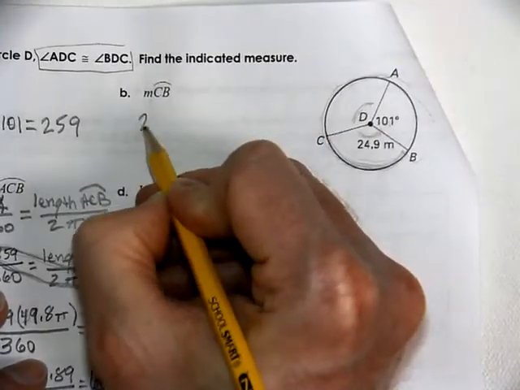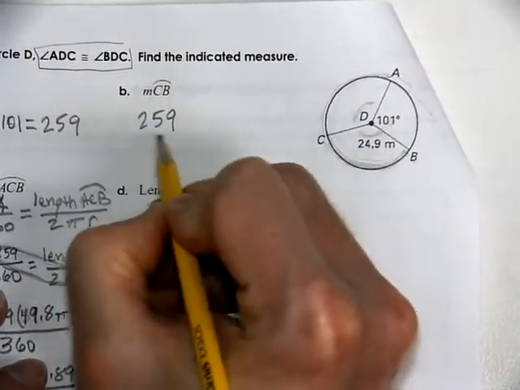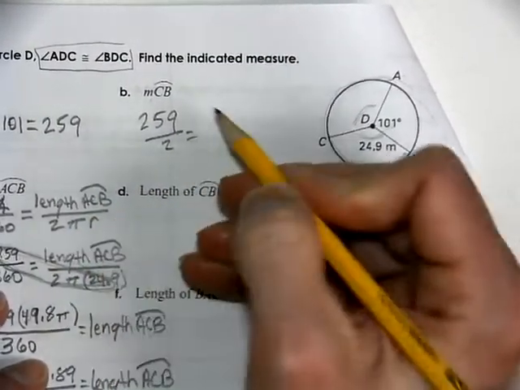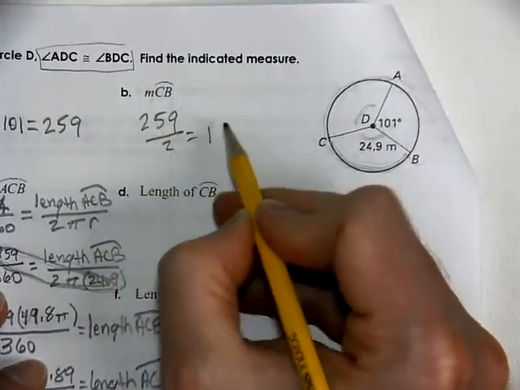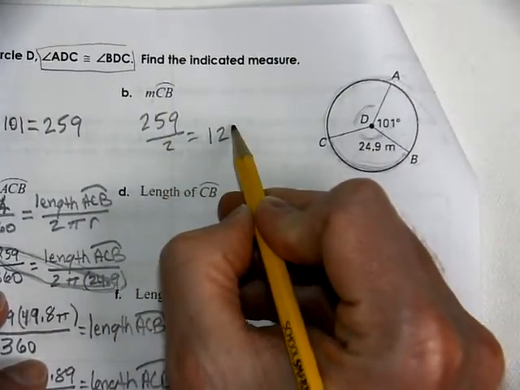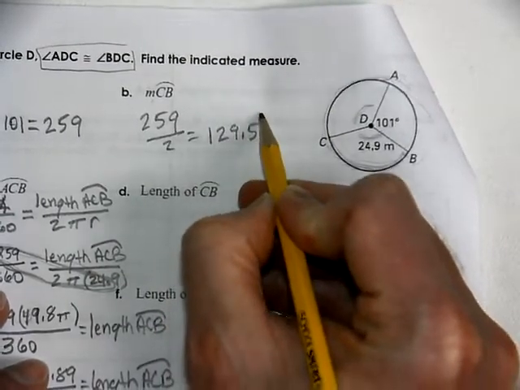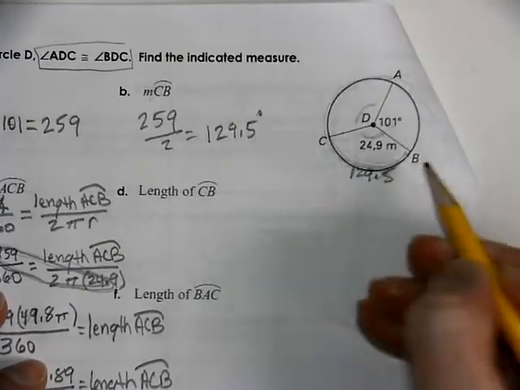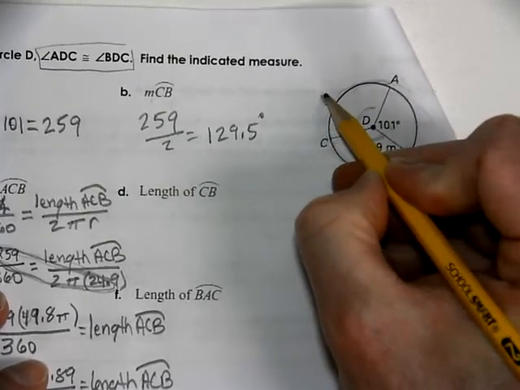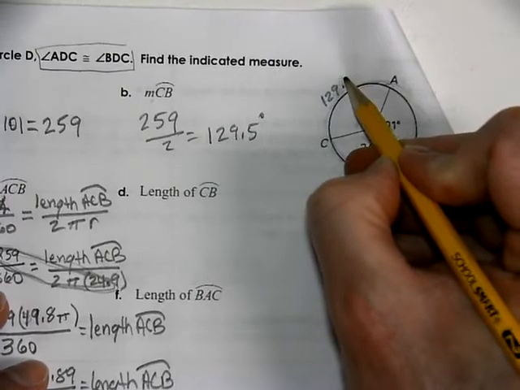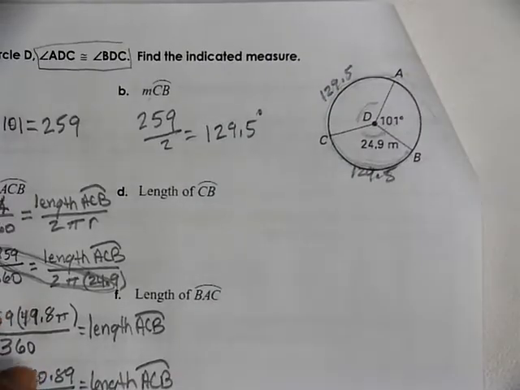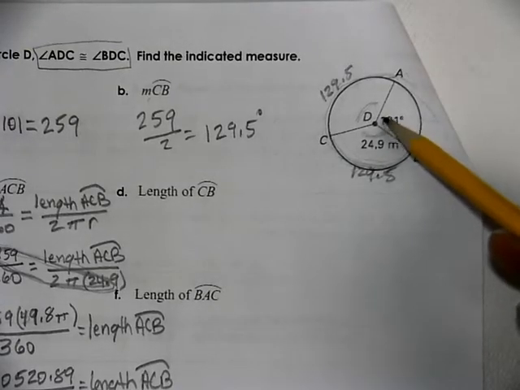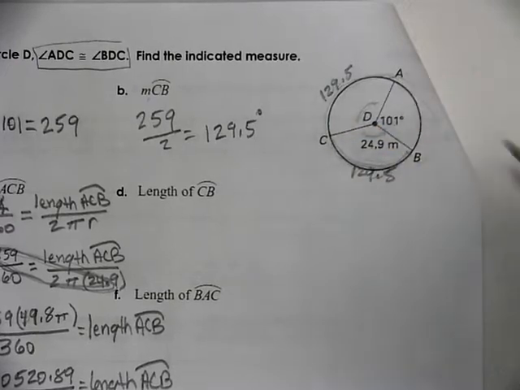The total was 259, and if we divide that by 2, we get 129.5. So this is going to be 129.5, and over here is going to be 129.5. Together, they add up to 259. Add in the 101, and we get to 360 all the way around.